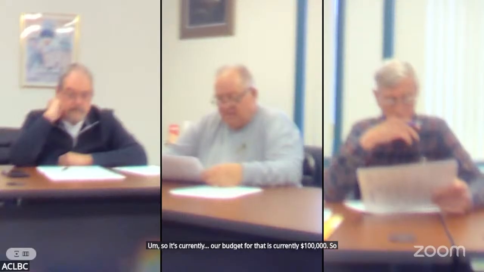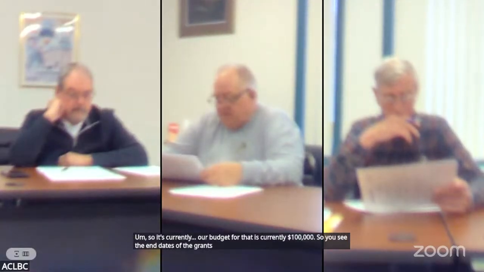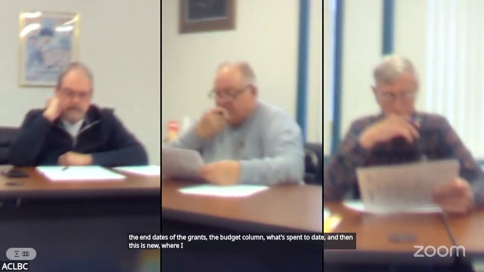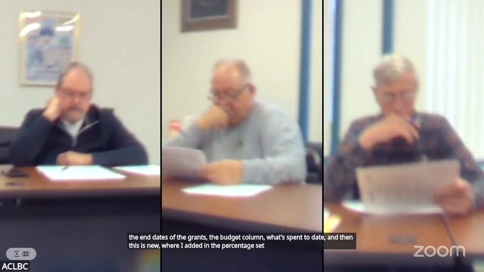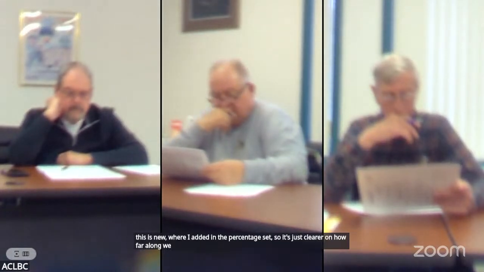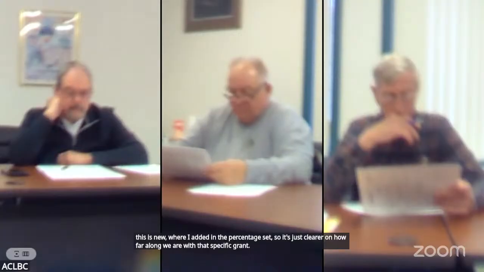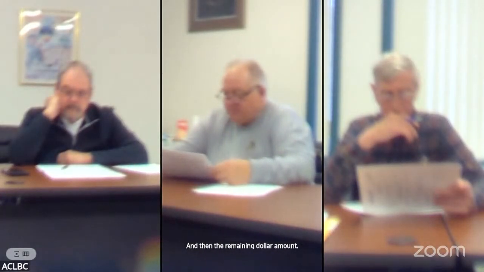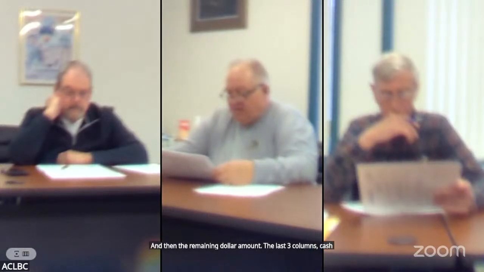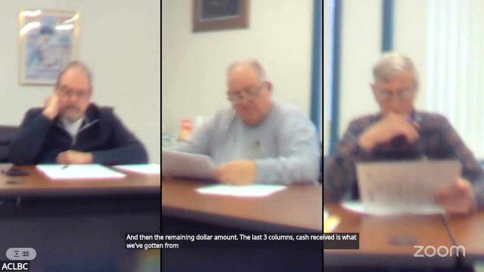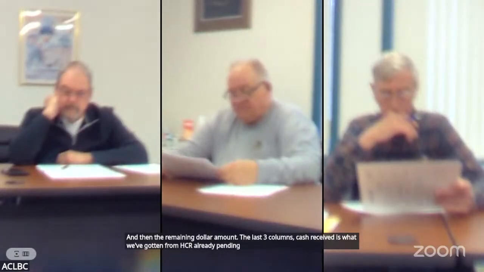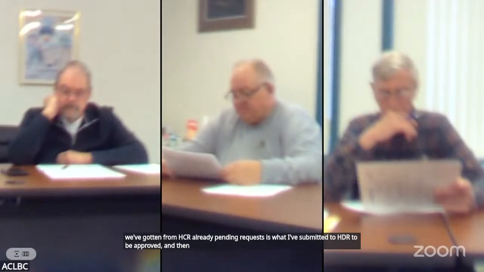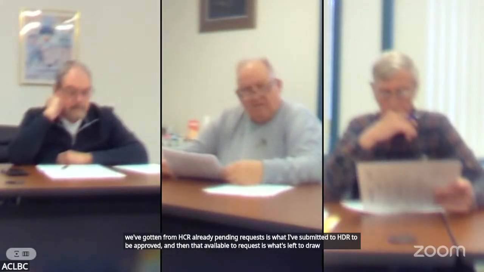So you see the end dates of the grants, the budget column, what's spent to date. And then this is new, where I added in the percentage spent, so it's clearer how far along we are with that specific grant. And then the remaining dollar amount. The last three columns: cash received is what we've gotten from HCR already. Pending requests is what I've submitted to HCR to be approved. And then available to request is what's left to draw from HCR.